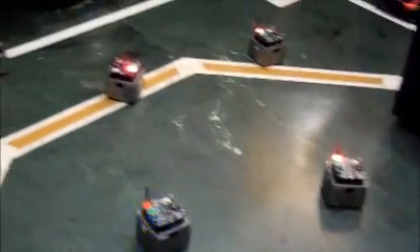So this is obviously dispersion. All the robots are spreading out so that they get far away from each other. So this is what you'd want to use if you wanted to explore a large area.